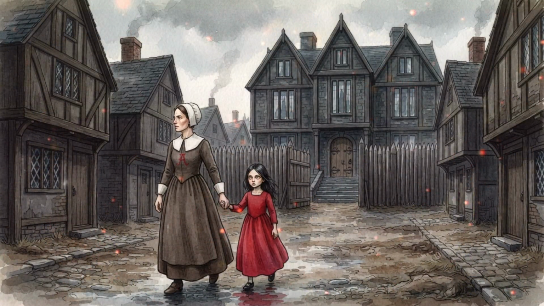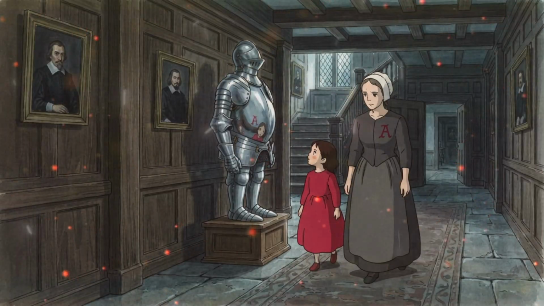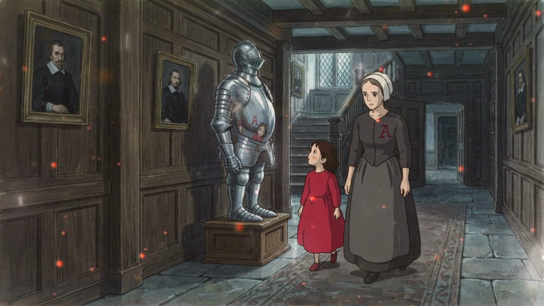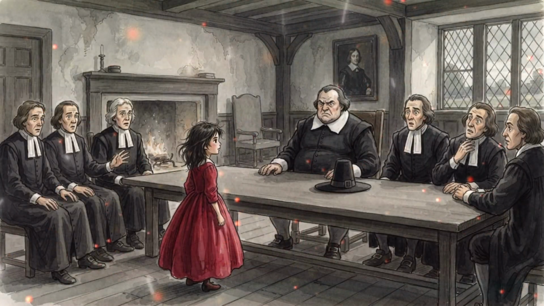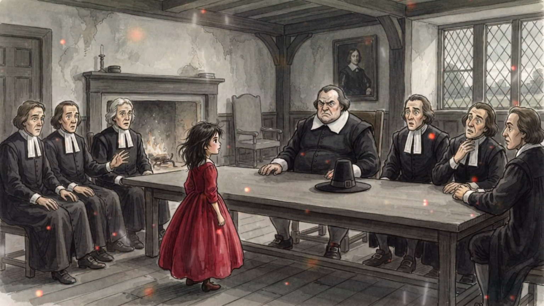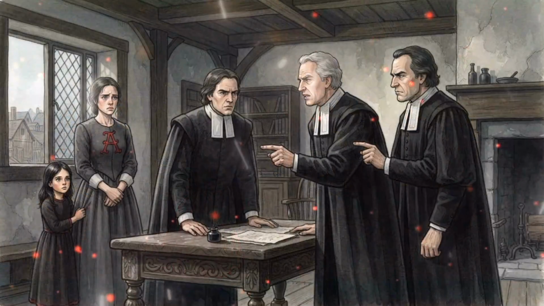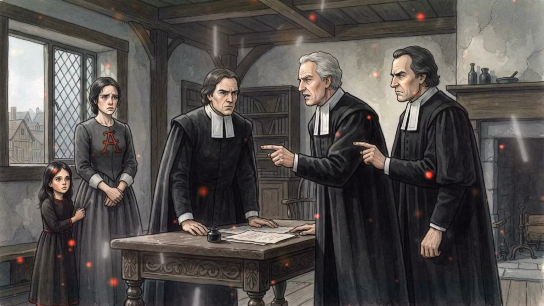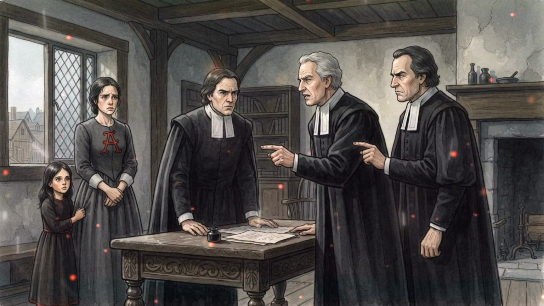Hester, desperate to keep her daughter, appeals directly to the elderly Governor Bellingham at his mansion, and in a tense scene, Pearl is quizzed by the town's revered young minister, Arthur Dimmesdale, about her religious catechism, a scene that becomes deeply significant later since Dimmesdale, though the townspeople do not yet suspect it, is in fact Pearl's real father.